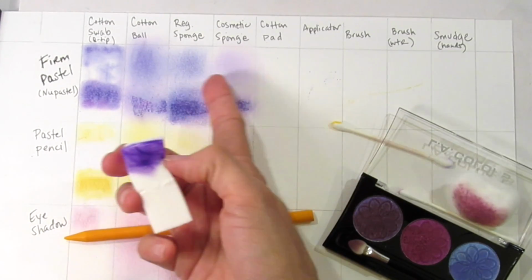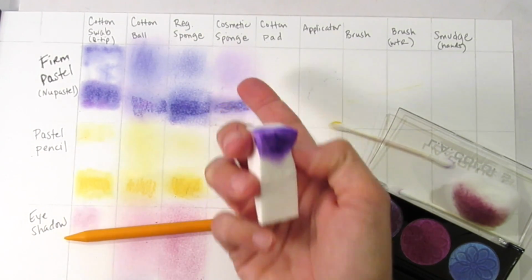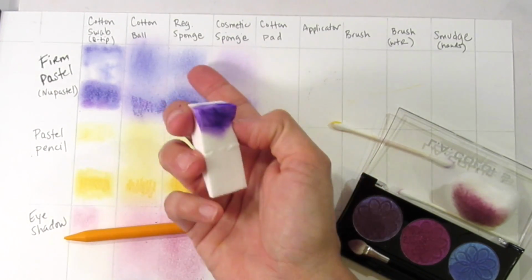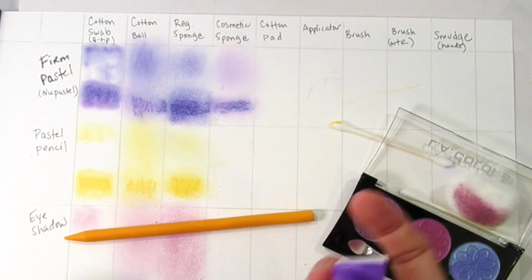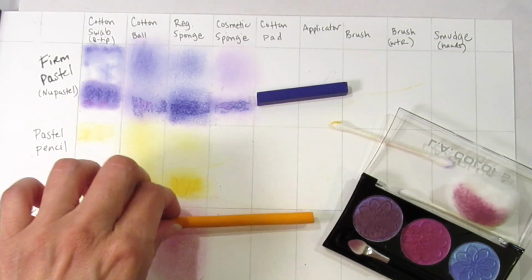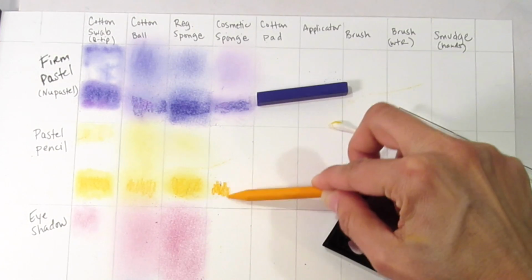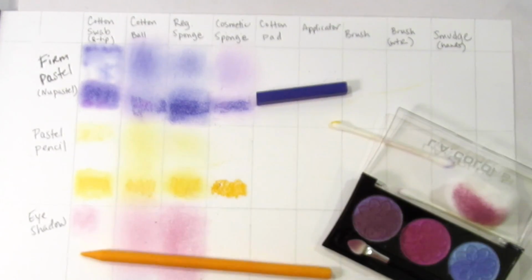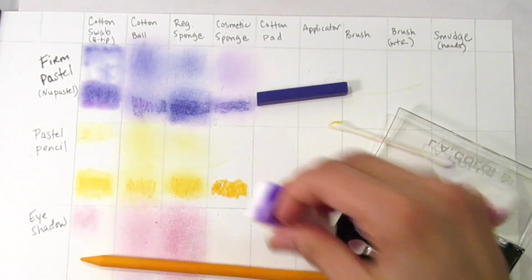And you'll notice it almost looks like this is two different colors. This almost looks like a more lavender, and this one looks more like a deeper purple, just because of the way it's being applied to the paper. Pastel pencil. I'm just going to use the other side of this.